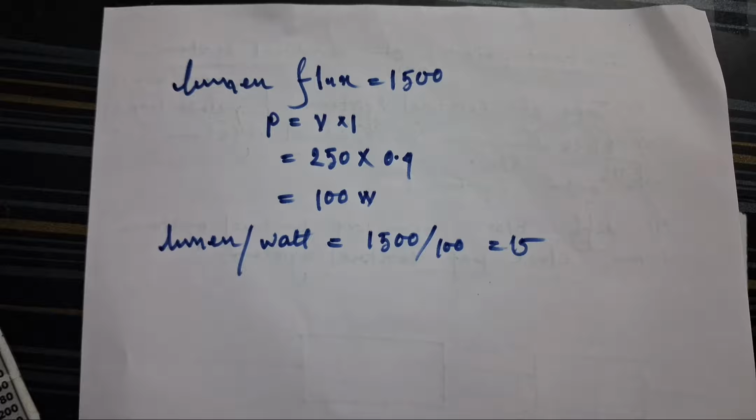The next question was: the level of illumination on a surface least depends on, options were ambient temperature, candle power of the source, distance of the source, type of reflector used. The correct answer is option A, hence ambient temperature. Now, the level of illumination on a surface least depends on ambient temperature, and this is the average value of candle power in all directions of the surface of the illumination point.